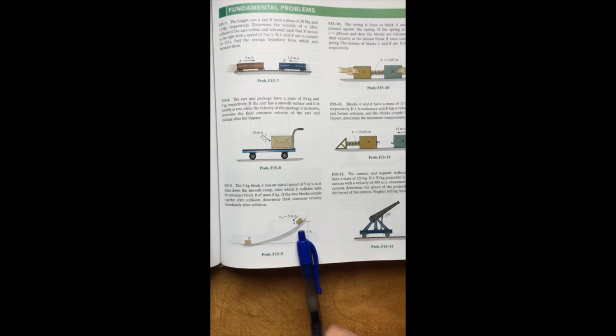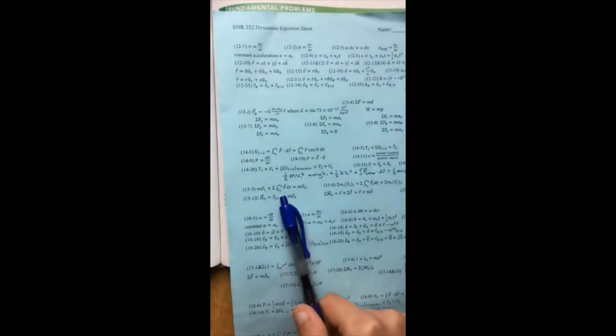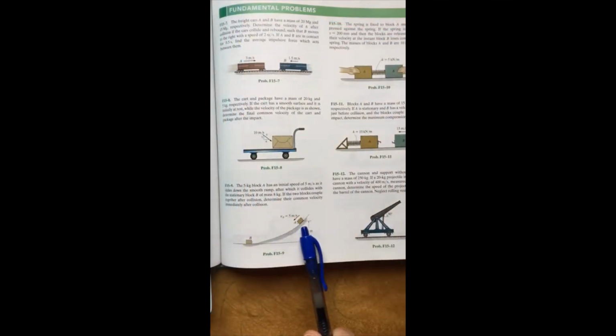Furthermore, if you were going to try to use the impulse momentum relationship to find the speed of crate A when it reaches the bottom of the incline, because the impulse momentum relationship is a vector equation, you would have to look at two different components for the motion of the block here, and you could solve it that way. However, it would be much more complicated. So since we can use work energy to solve this problem, that is what we are going to do.